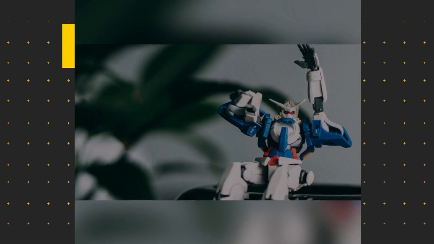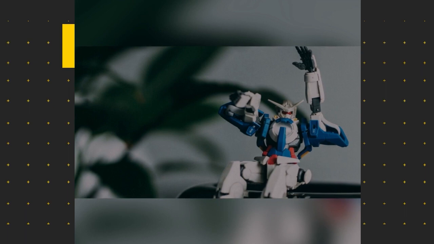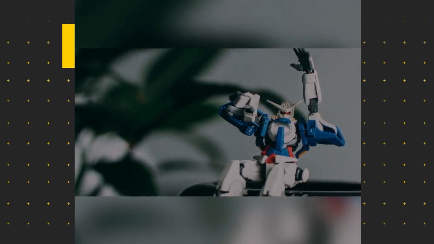Import TensorFlow as tf. Define the input data as a batch of sequences. inputs = tf.keras.Input(shape=(time_steps, input_dim)).